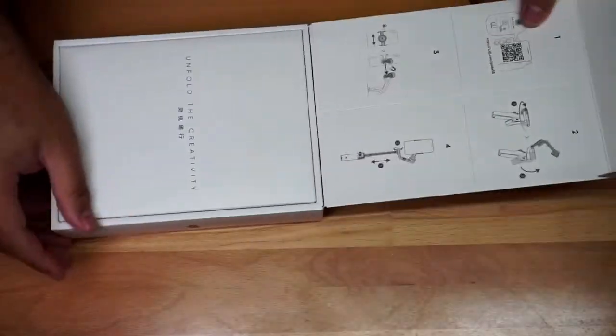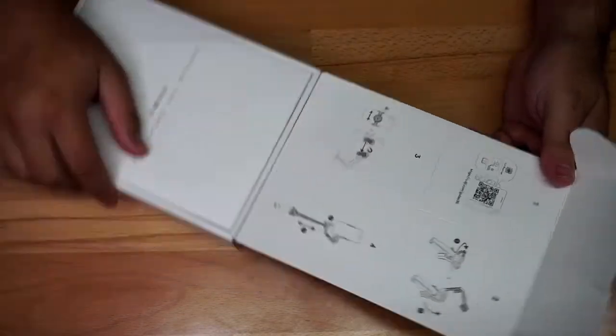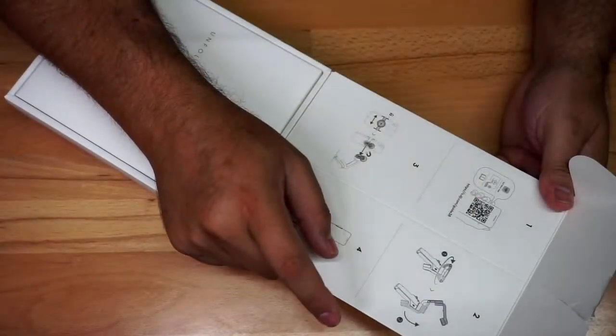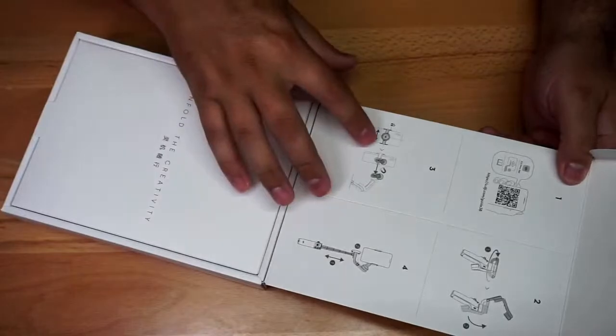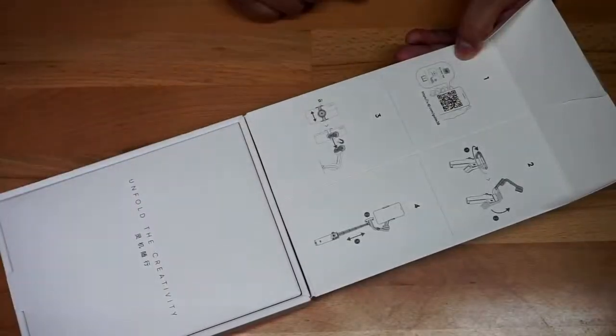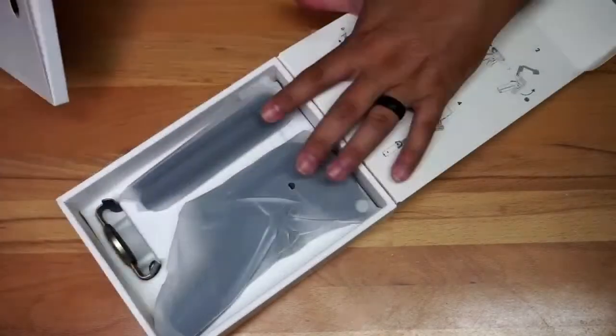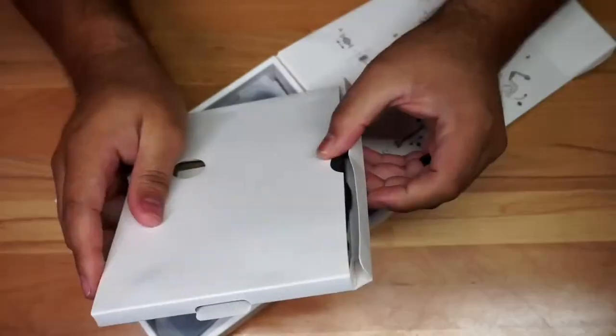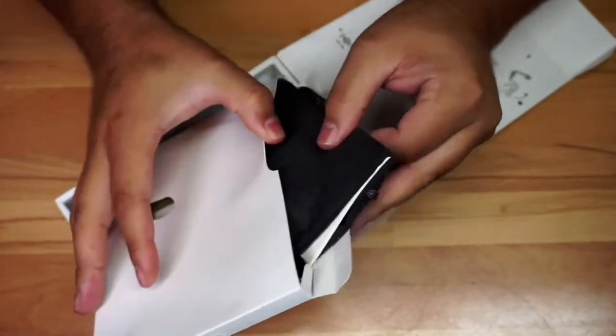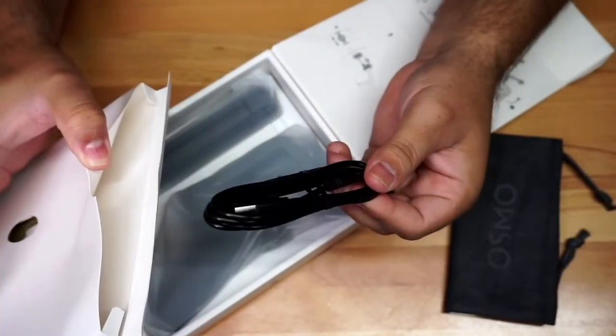All right, so a couple things. It gives you a little bit of instructions right here. It says, first of all, download the app, and a couple other things here, the magnet, the extension. You kind of see it right there, some of the stuff that it tells you. It's a really nice package, actually. Take this out. Obviously, the components are gonna be right here, and this right here is a little bag. There's a cable as well. Looks like a USB-C.